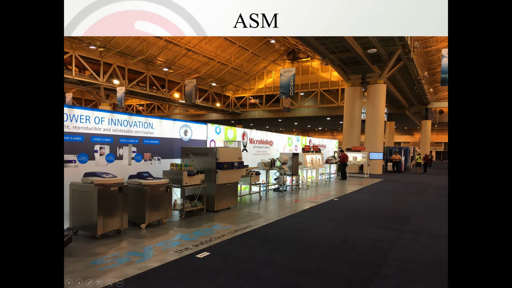So this is a brief look at what we would do if we were attending meetings these days. This is our layout at a recent ASM meeting that shows the breadth of the product line that we offer.